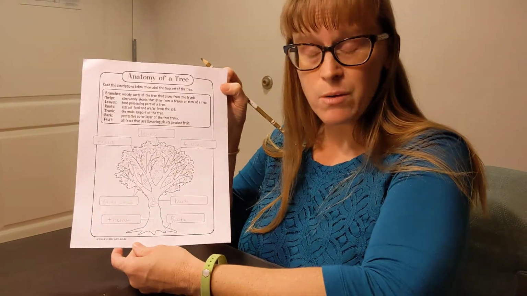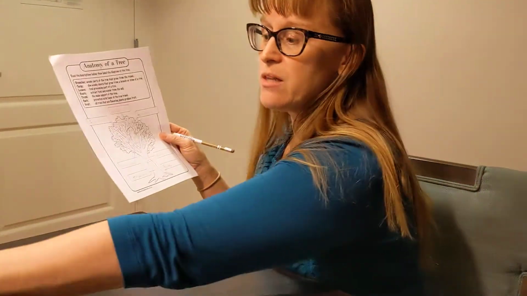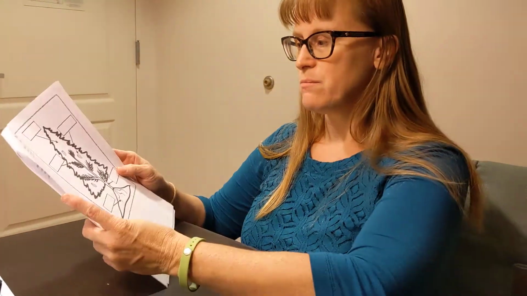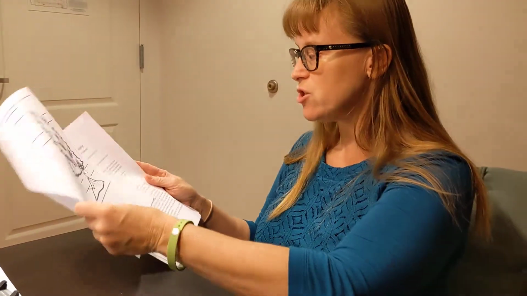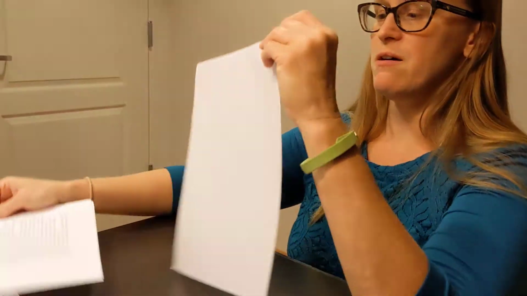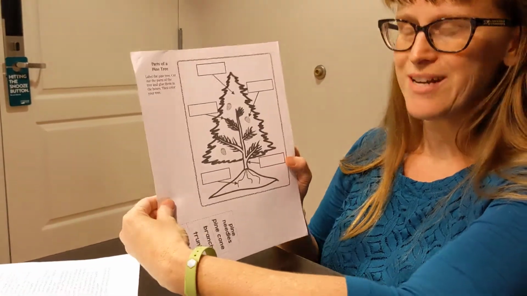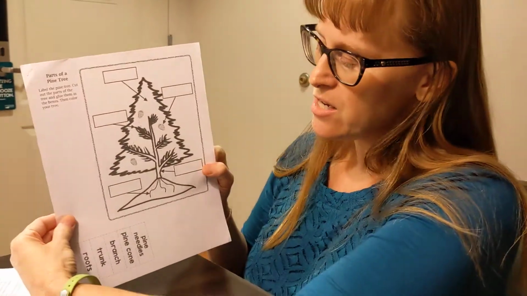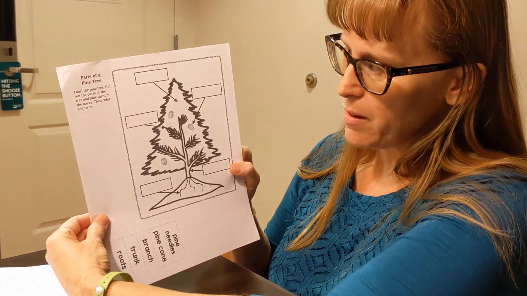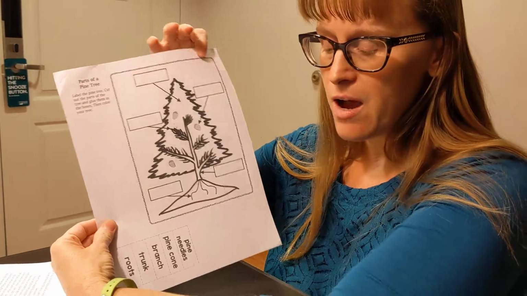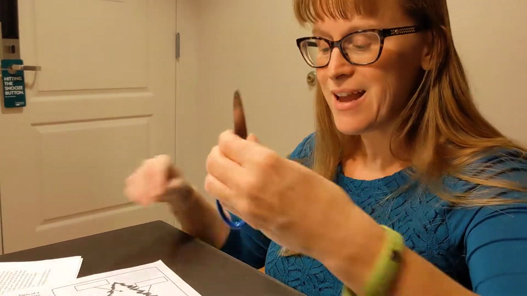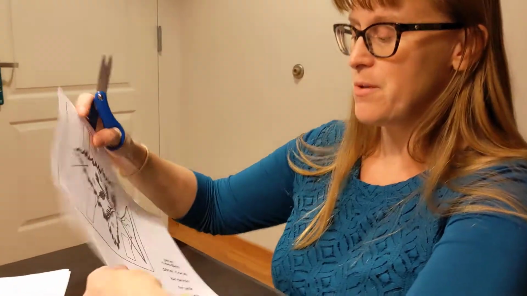Okay, and now we're going to look at the TK through 1st grade parts of a tree. So we have 2 pages. I'm going to pull this one off. I'm going to start with my pine tree, and I think you'll get the idea. So I'm probably just going to work with the pine tree. For this one, I'm going to need some scissors, and you might want some glue. I forgot my glue, so I have tape.